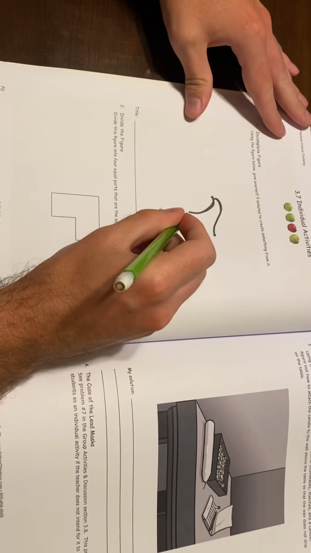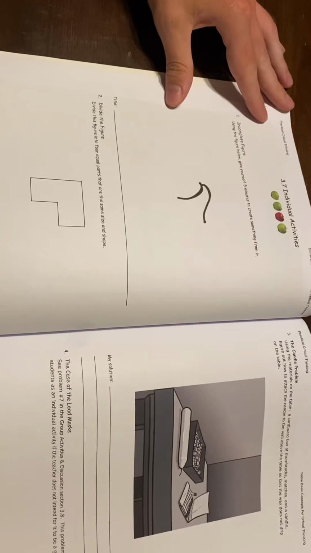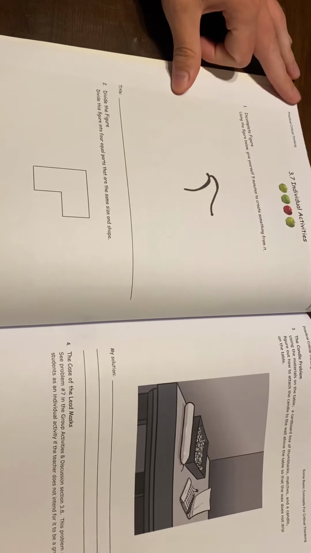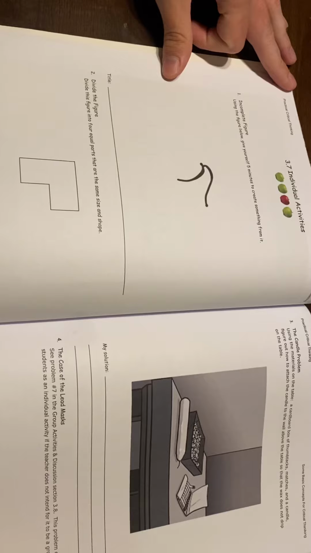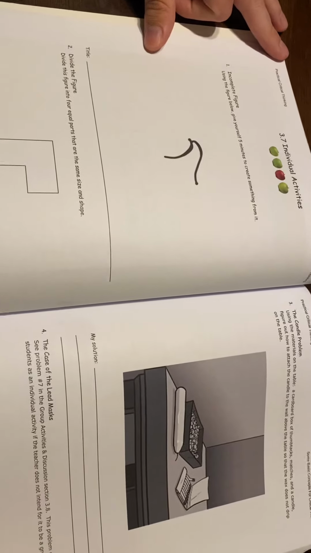Okay, hi. So this is going to be my attempts to solve these problems for Alliant International University's class on creative thinking. I don't know how long these are going to take me, so I'll try to move through them as quickly as I can.